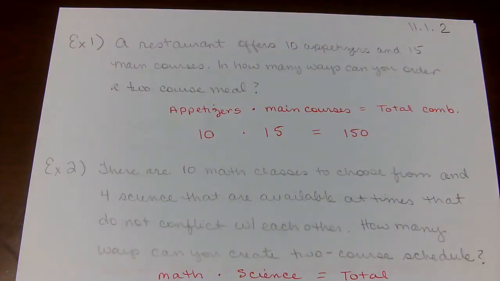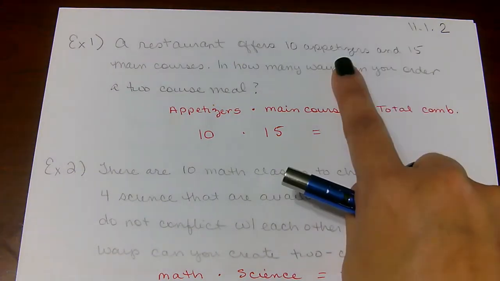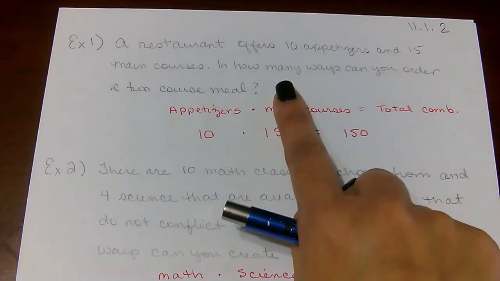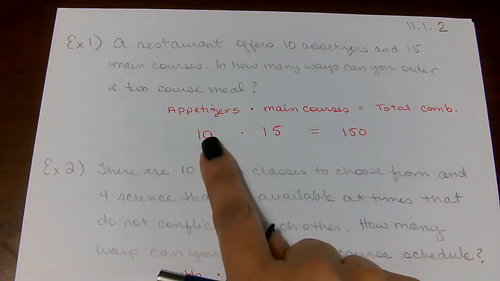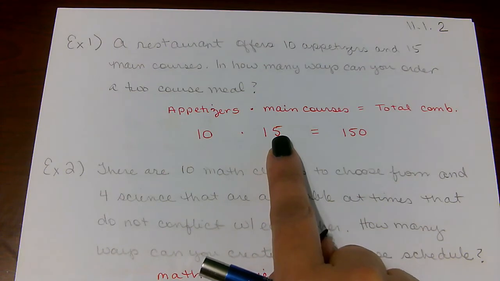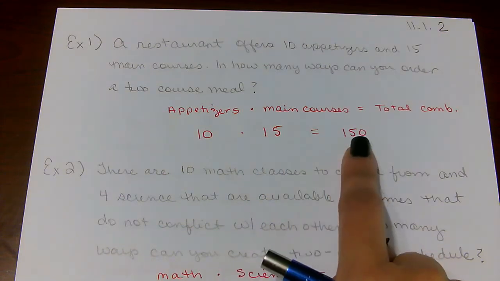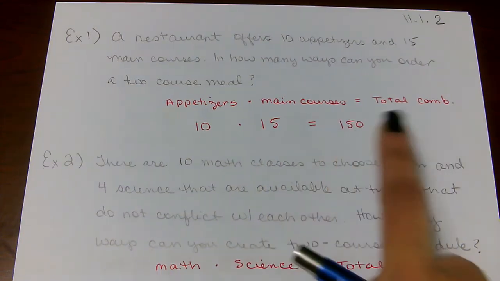Let's look at some examples. Example 1 says a restaurant offers 10 appetizers, 15 main courses. How many ways can you order the 2-course meal? Well, if we have 10 appetizers and 15 main courses, we could have a total of 150 combinations.